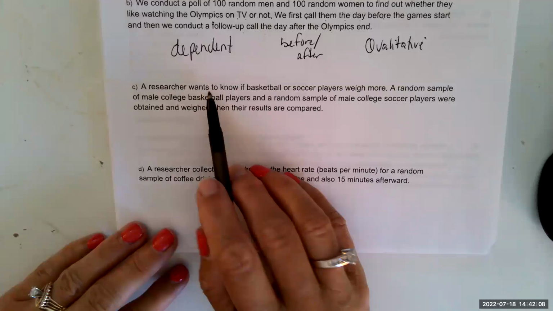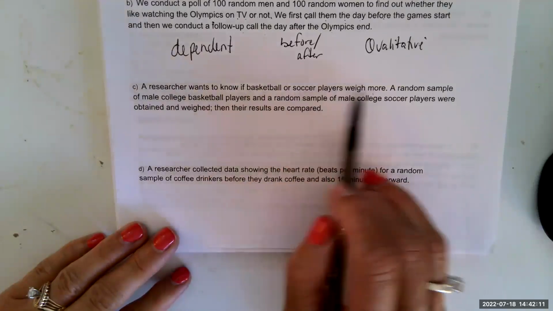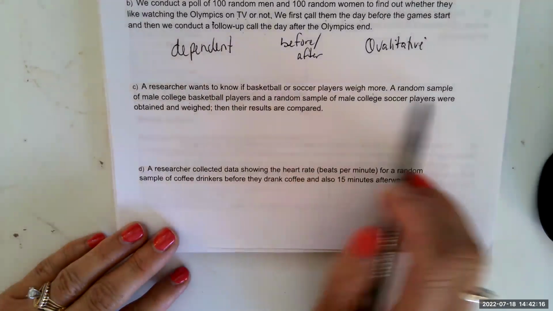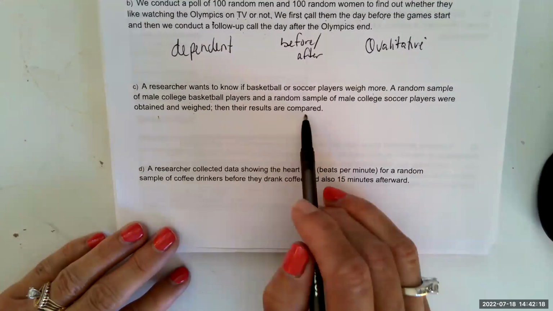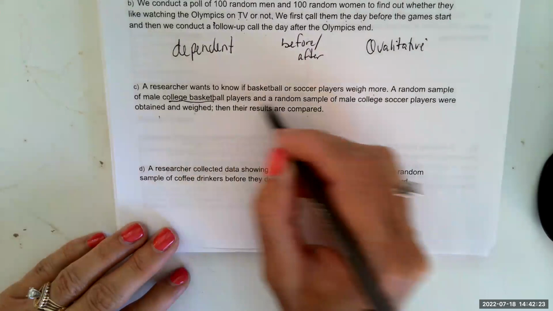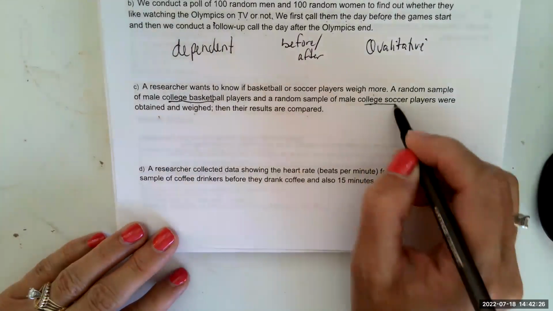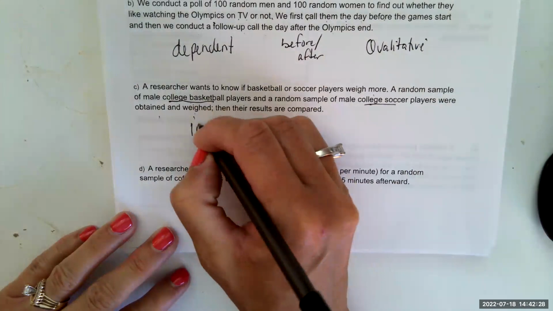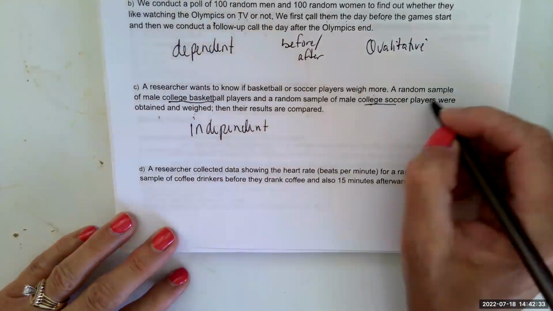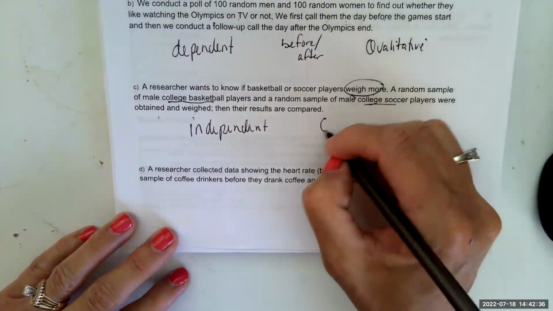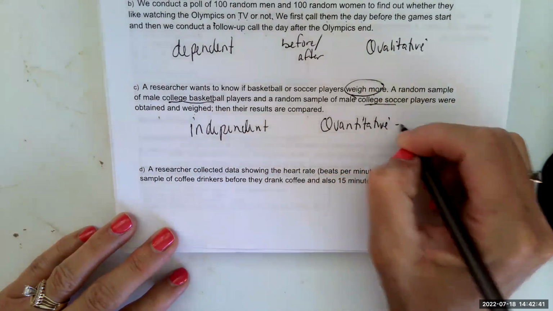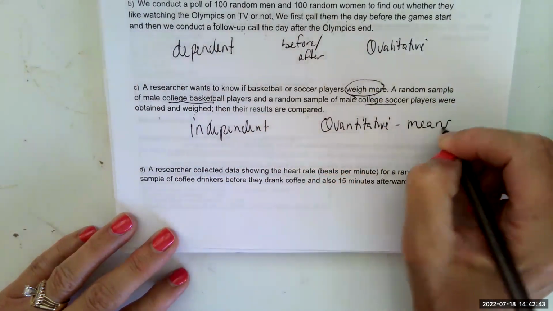A researcher wants to know if basketball or soccer players weigh more. A random sample of male college basketball players and a random sample of male college soccer players were obtained and weighed. Then the results are compared. So there are different groups of sports, basketball and college soccer, so they're definitely independent. And we're measuring weight, so that is going to be a quantitative data variable. And so we're going to be comparing means.